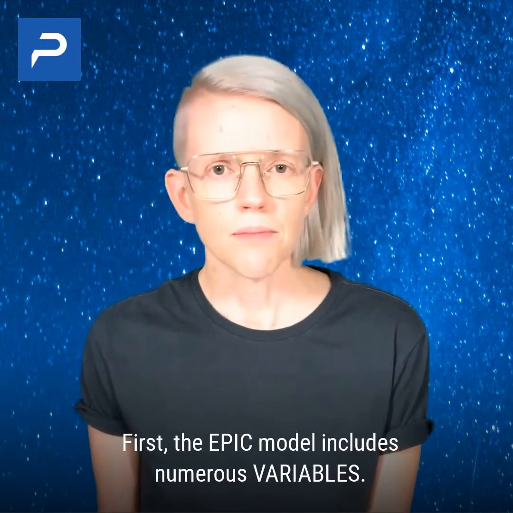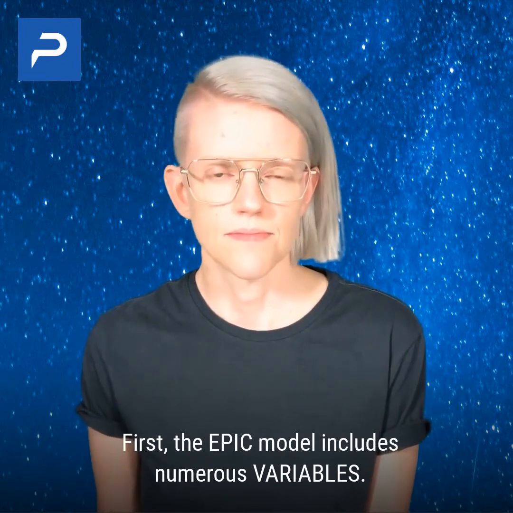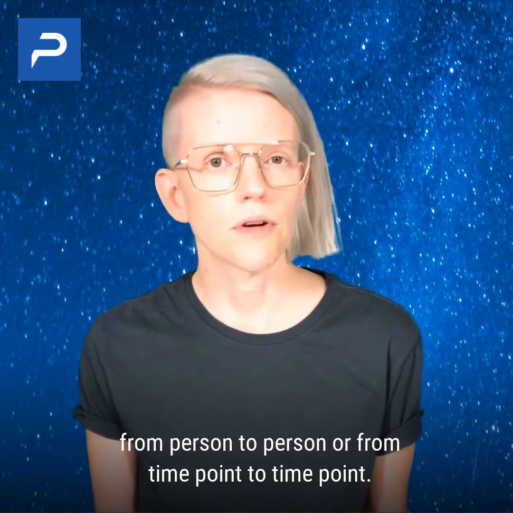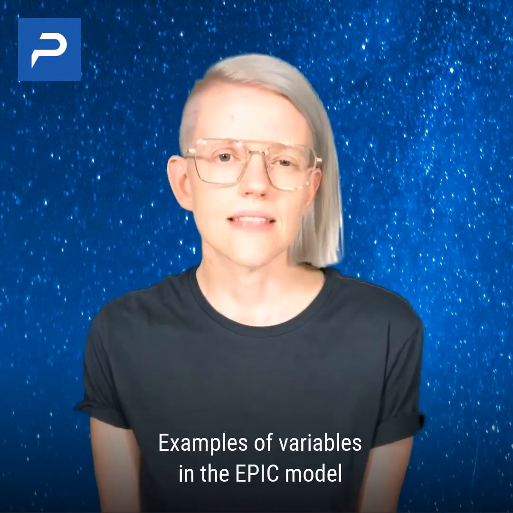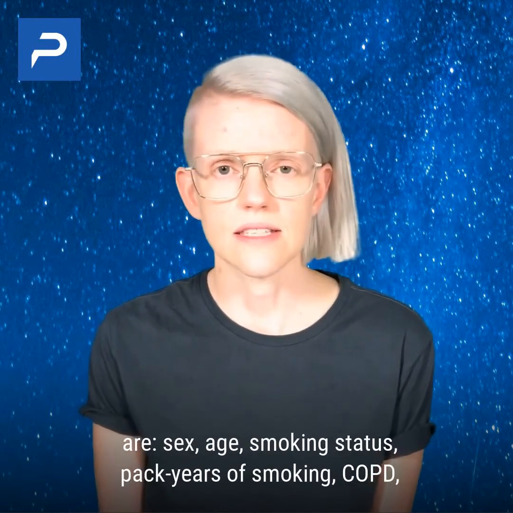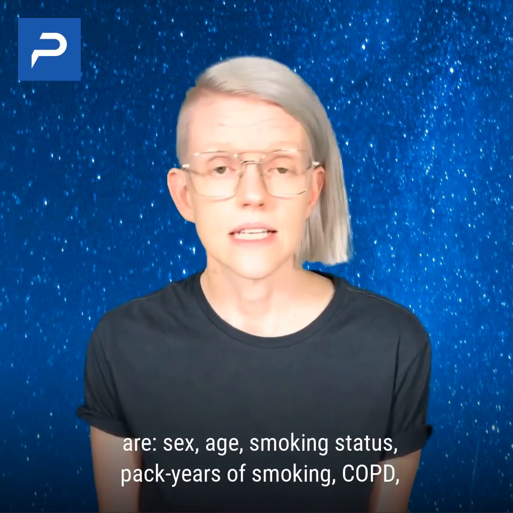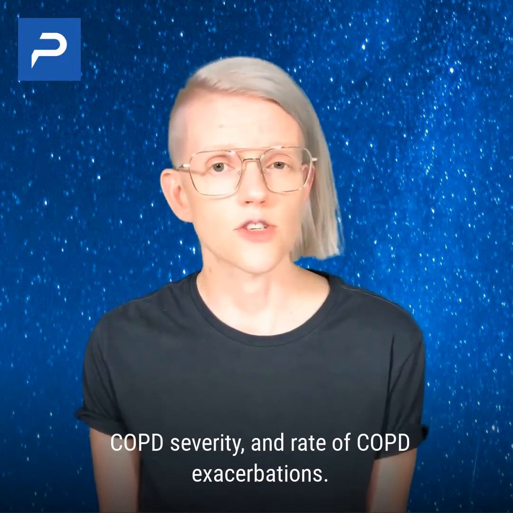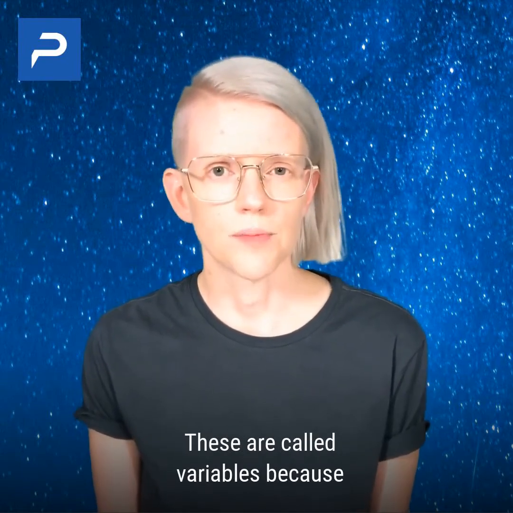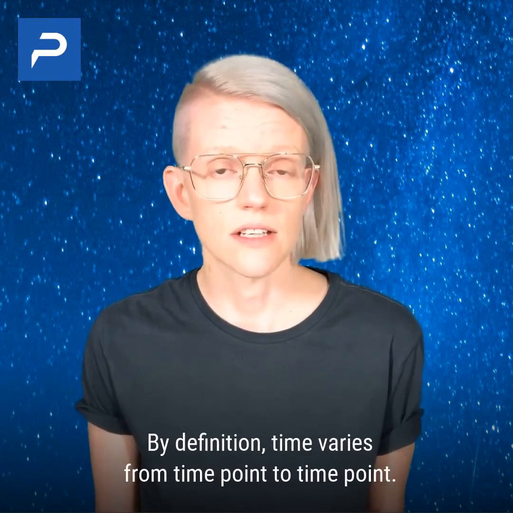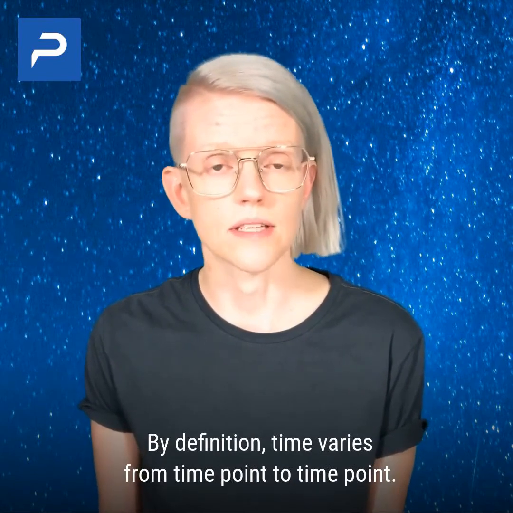First, the EPIC model includes numerous variables. Variables are measurable things that vary, like from person to person or from time point to time point. Examples of variables in the EPIC model are sex, age, smoking status, pack years of smoking, COPD, COPD severity, and rate of COPD exacerbations. These are called variables because they vary from person to person. Another variable in the EPIC model is time. By definition, time varies from time point to time point.